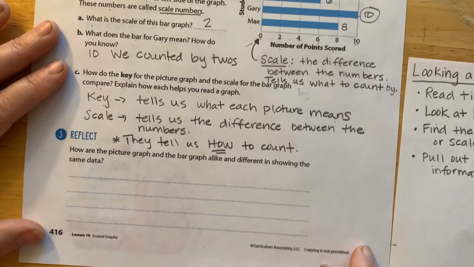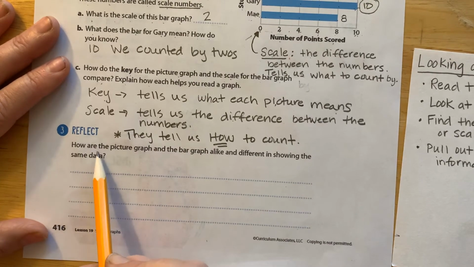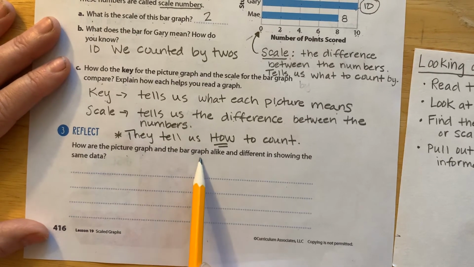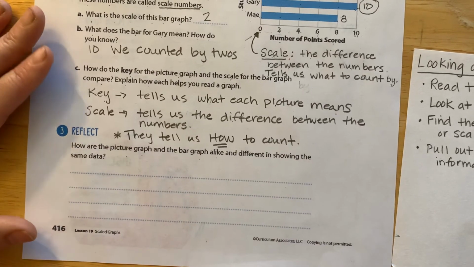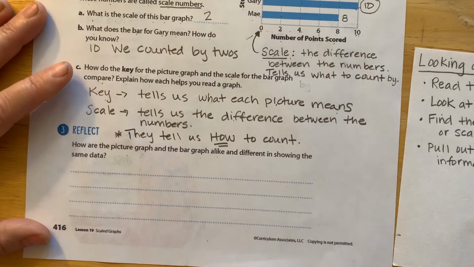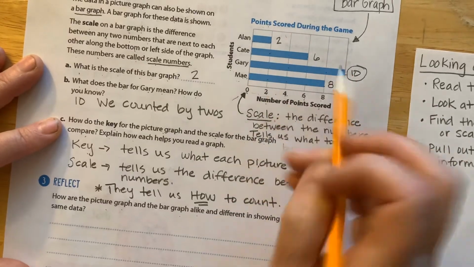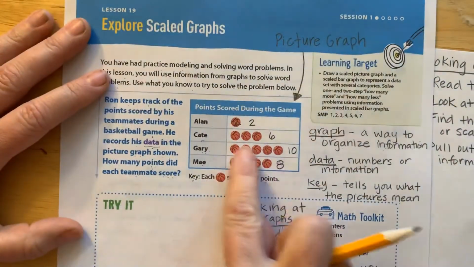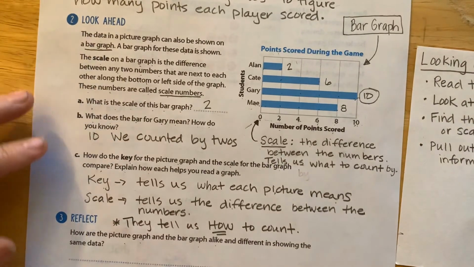Okay, so in number 3, I would like for you to tell me, how are the picture graph and the bar graph alike and different in showing the same data? Take what you've learned here and write down, what's the same thing? What's similar about a bar graph and a picture graph? And what is different about them?